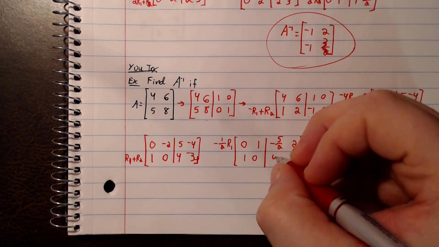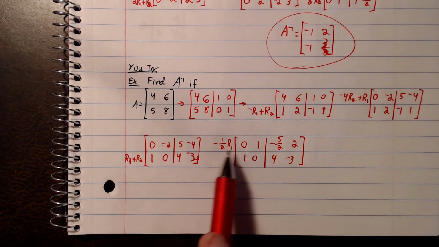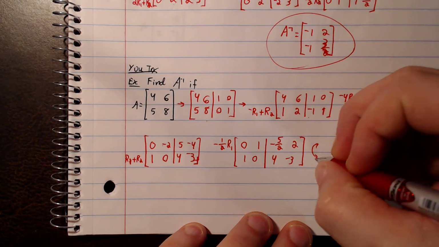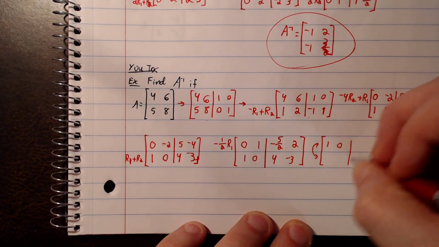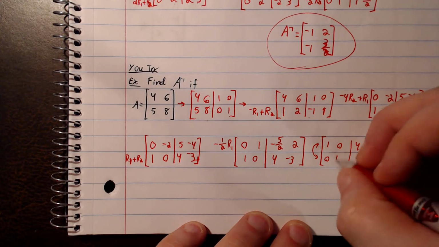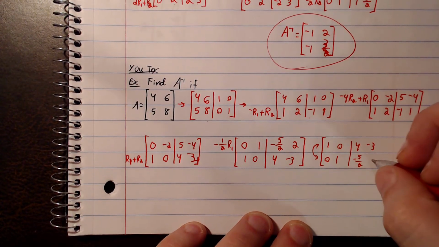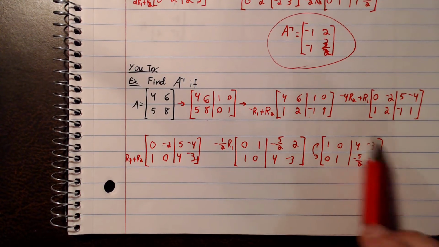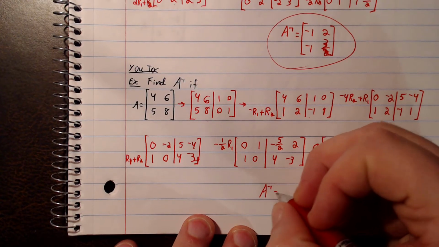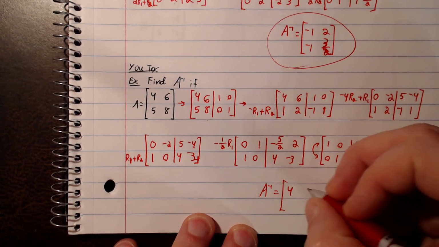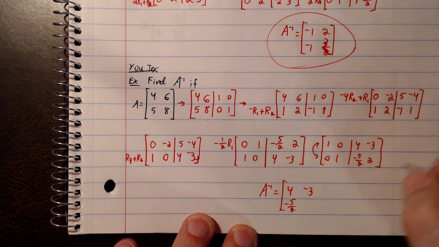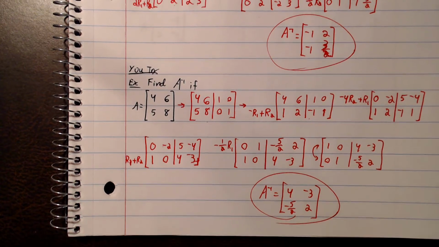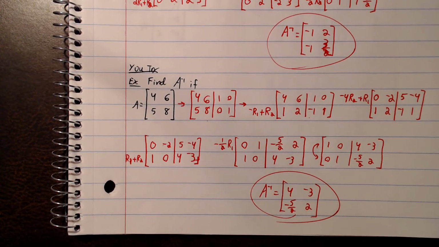1, 0, 4, -3. Last thing we got to do is just swap these so that the 1s are in the diagonal. So let's just switch them. 1, 0, 4, -3, 0, 1, negative 5 over 2, and positive 2. This side right here, that's your A inverse. 4, negative 3, negative 5 over 2, and positive 2. Hopefully you got that inverse matrix.